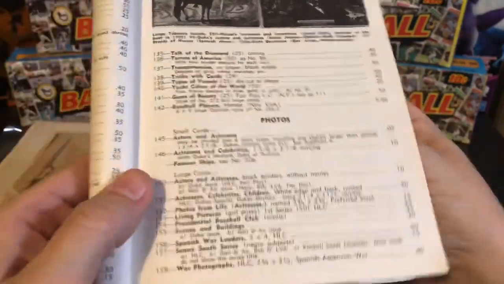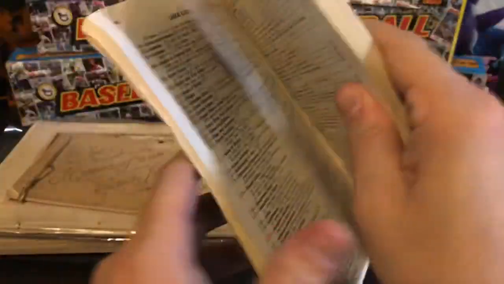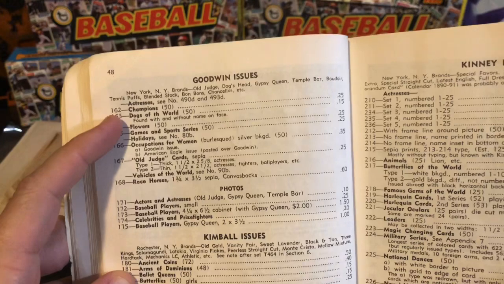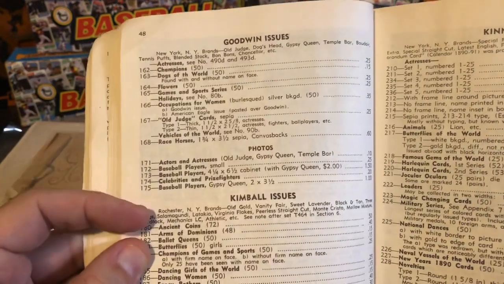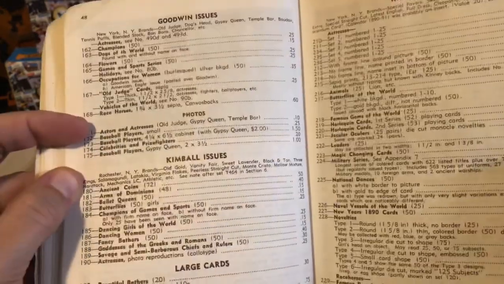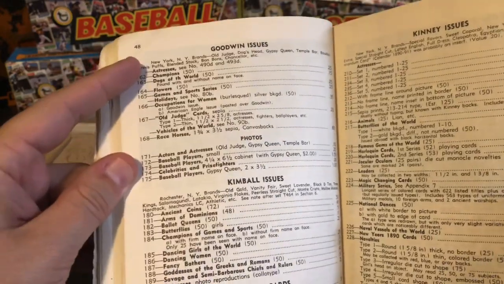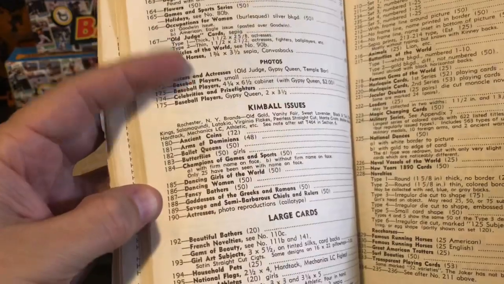158. But they don't start the Goodwin issues right at N159. Nope. They start the Goodwin issues at 162. So 162 is the first Goodwin issue. And they go from N162 to N175, again, leaving 5 spaces before they get into Kimball, knowing that there's probably some other Goodwin issues that may be added later, so let's leave some space. Kimball's N180 to 190. And those are the small ones, then large cards.